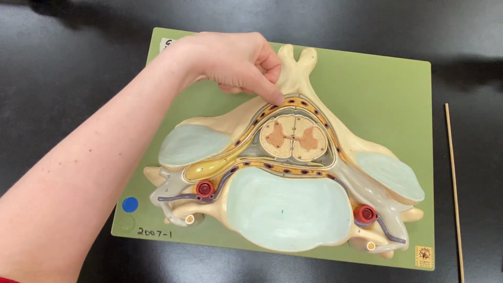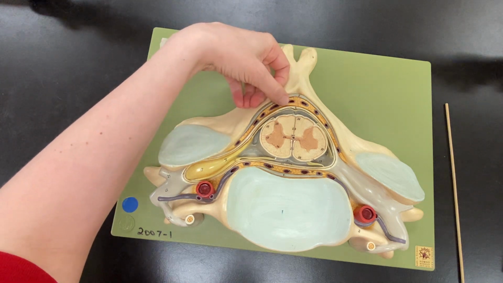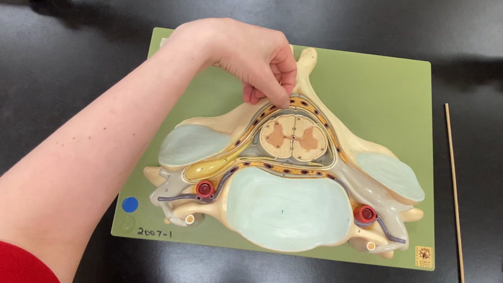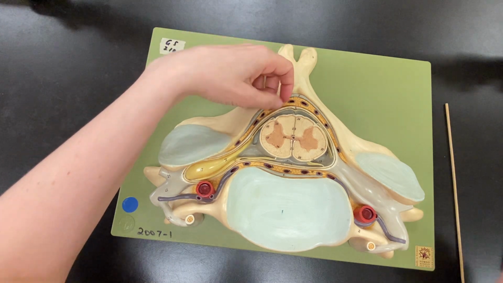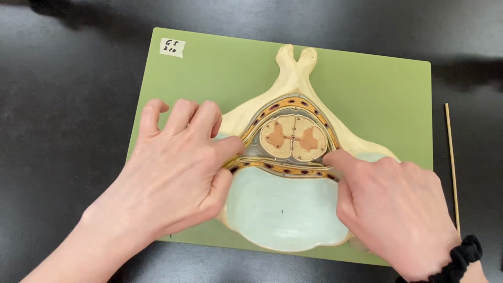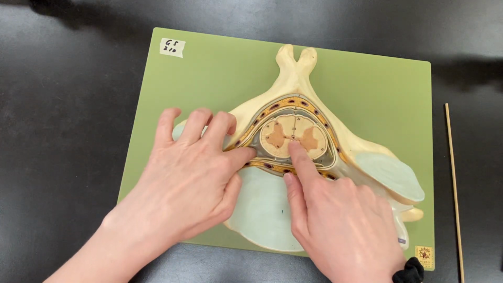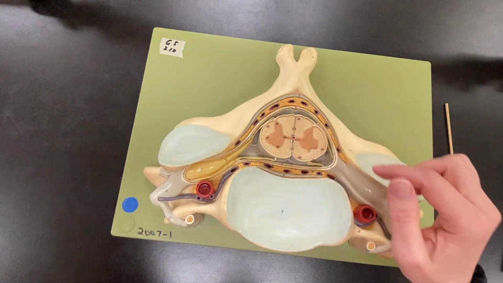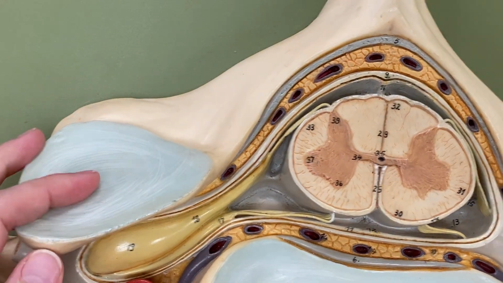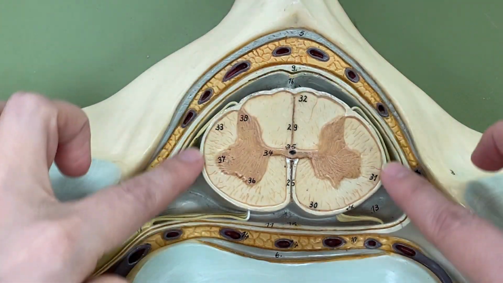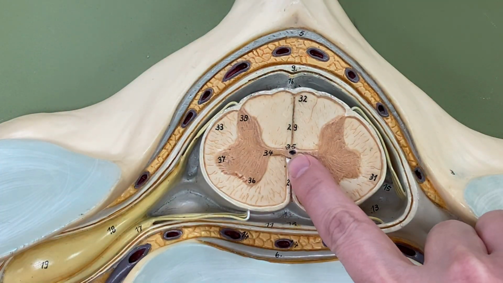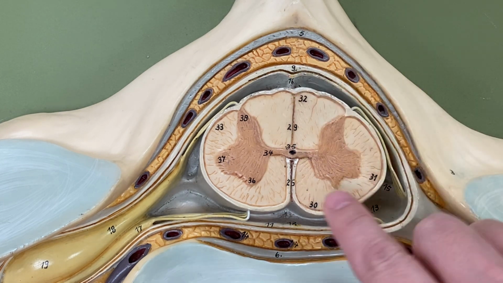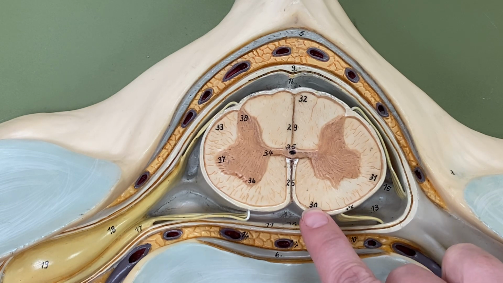So we've got the epidural space where you're aiming when you give an epidural, and then the dura mater, the subdural space, and then the arachnoid mater. And this big space in here is the subarachnoid space that, like the central canal, is filled with CSF. And then the pia mater, zooming back in, lines the spinal cord and goes up into the anterior median fissure, but does not go into the posterior median sulcus.